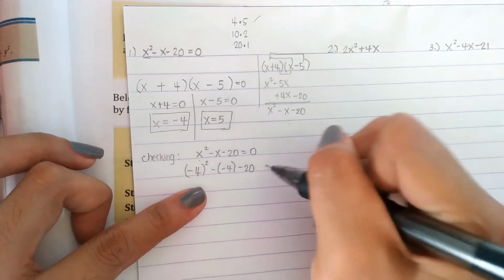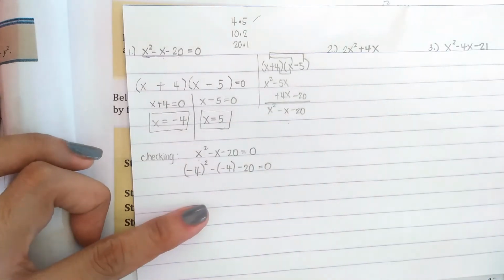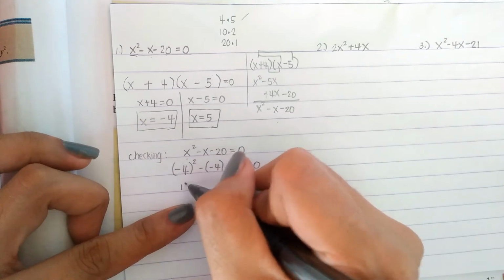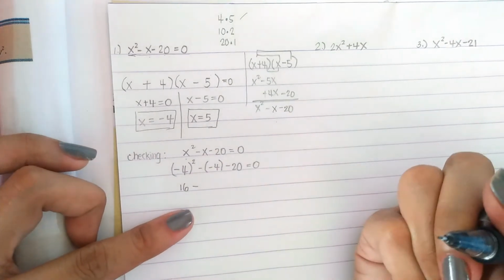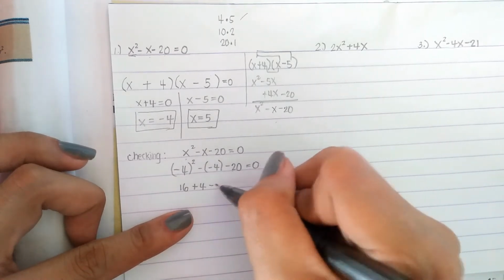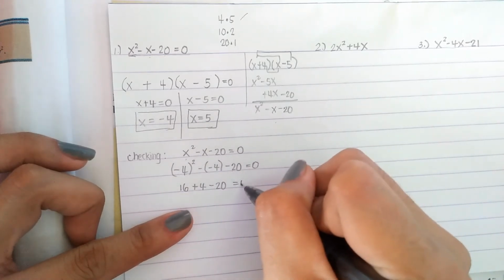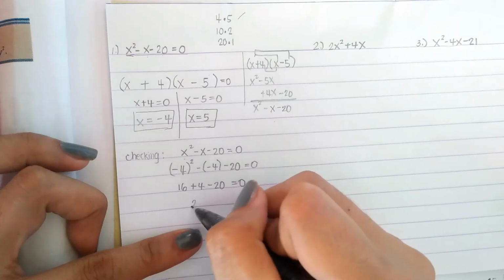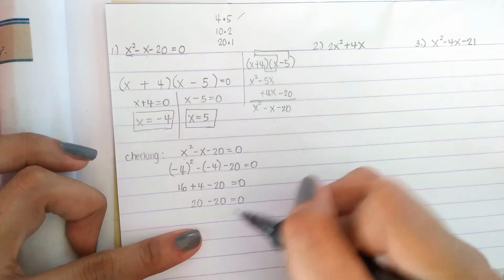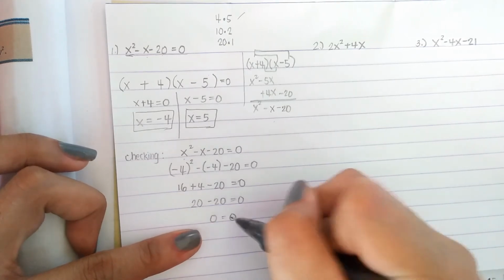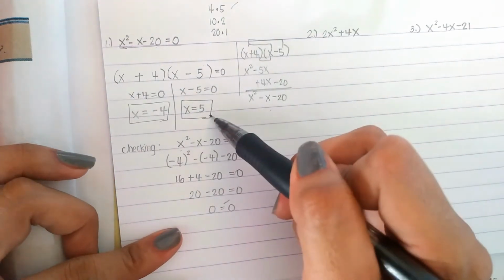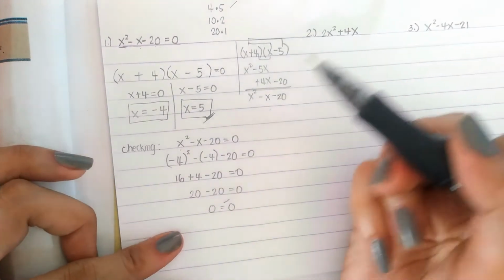Negative 4 times negative 4 will be 16. This will be positive already. Then minus 20 is equal to 0. So this will be 20 minus 20 equal to 0. So 0 is equal to 0. Check.